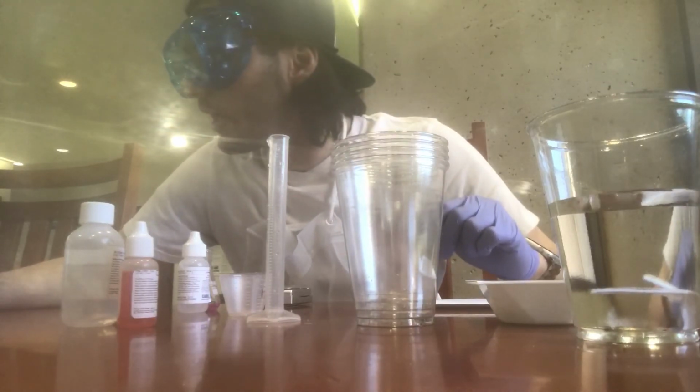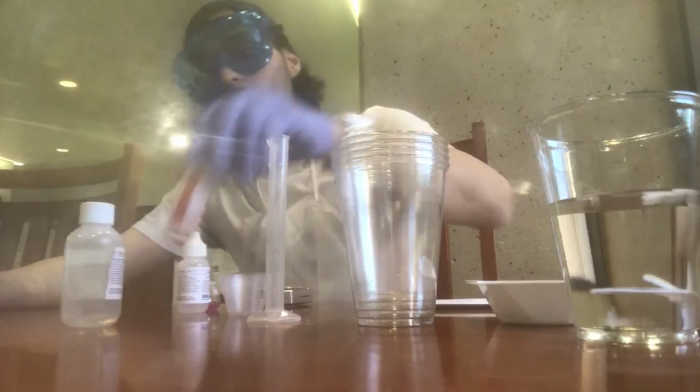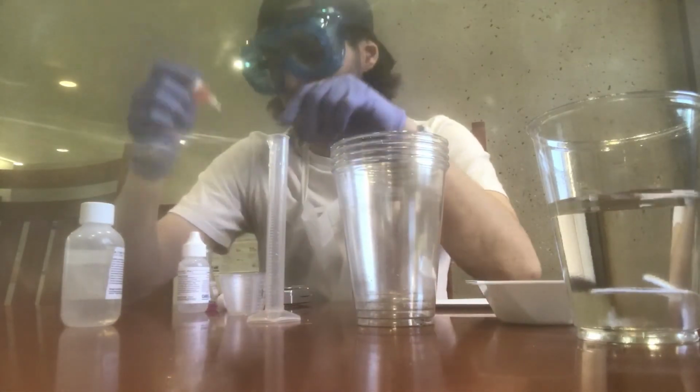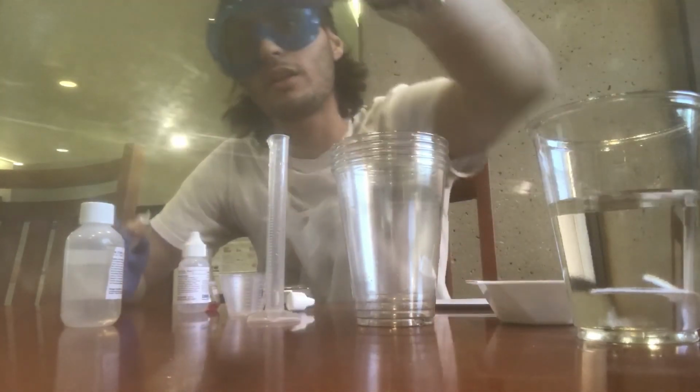I'm going to record the exact mass. Add 5 drops of the methyl orange. 2, 3, 4, 5. Okay. I'm going to go ahead and finish the experiment, and I will let you know how it goes. We'll see you then. Bye.